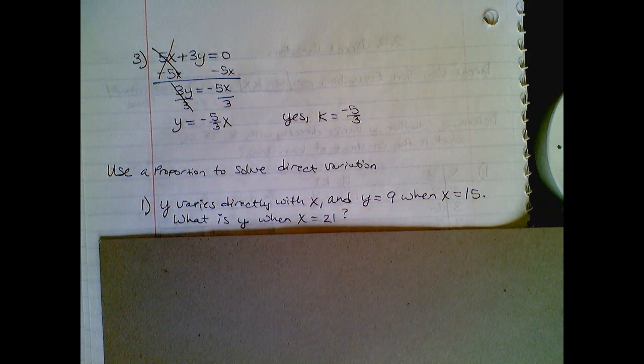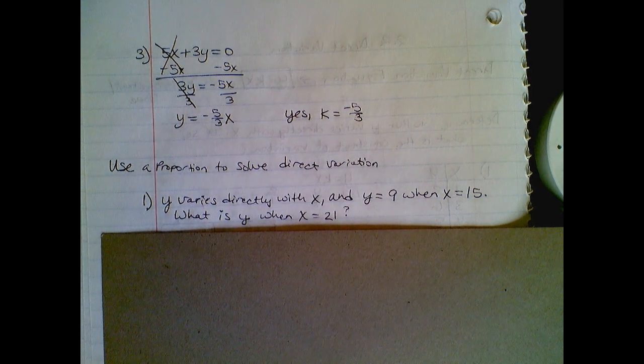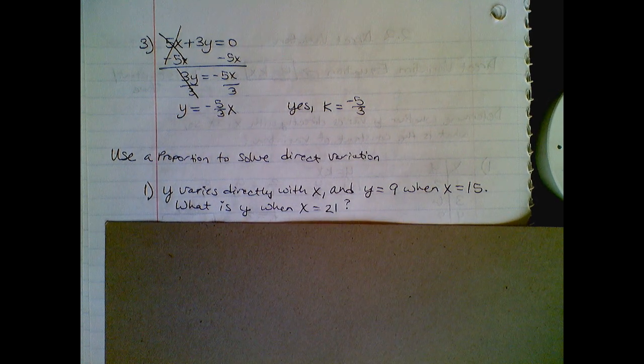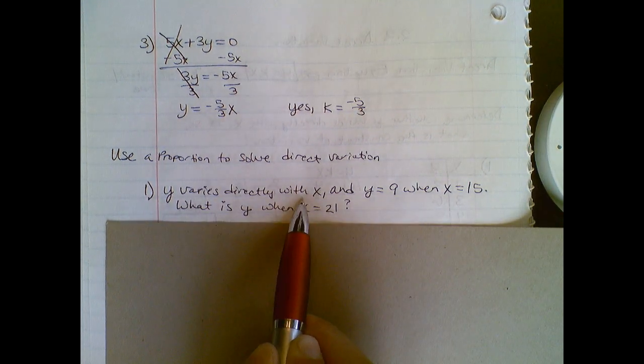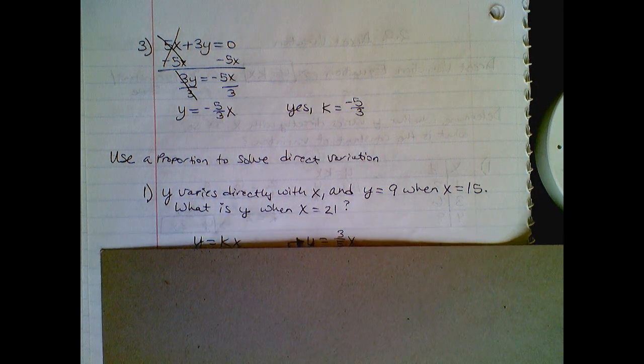So example 1 says y varies directly with x. Y equals 9 when x equals 15. What is y when x equals 21? So for this one, we're going to go part by part. It says y varies directly with x. That first part tells us that we're going to use the equation y equals kx.